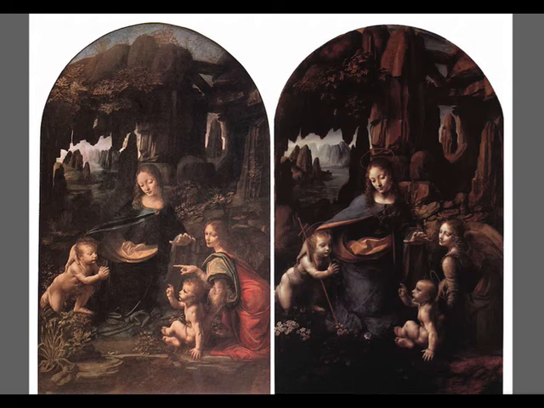So let's look at a painting from the 1480s. This is Madonna of the Rocks, and I'm looking at two different versions of the same painting. The one on the left is from Paris, and the one on the right is from London. The one on the left, I think, is the original one that was done first, and the other one is made from the same cartoon by his studio, though he had a hand to a large degree in the one on the right.